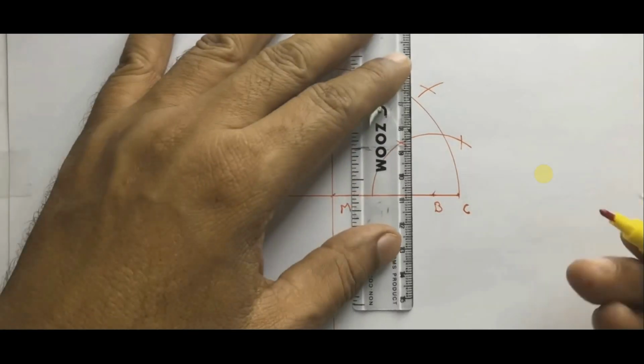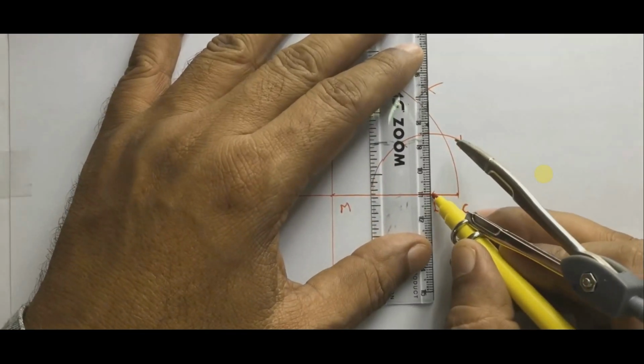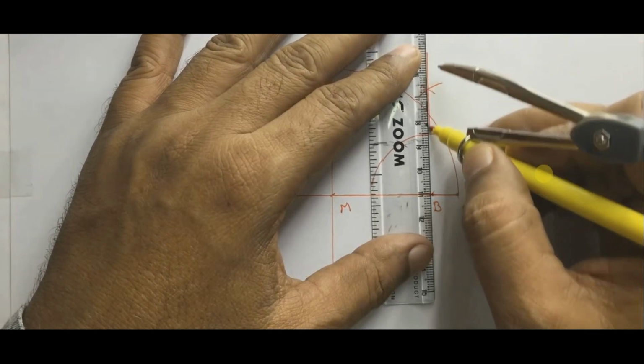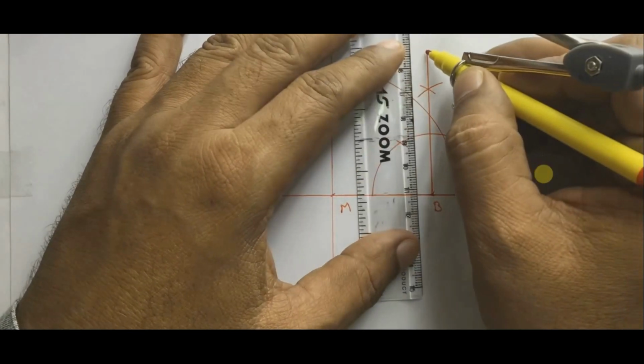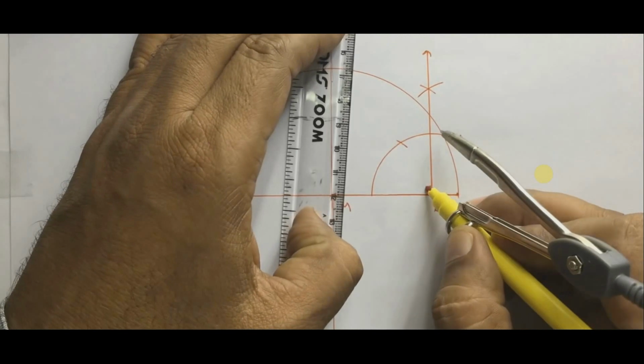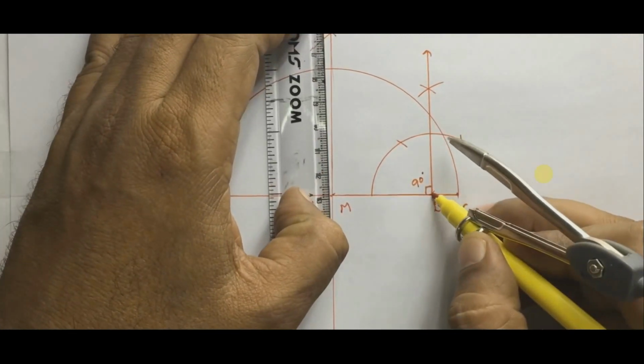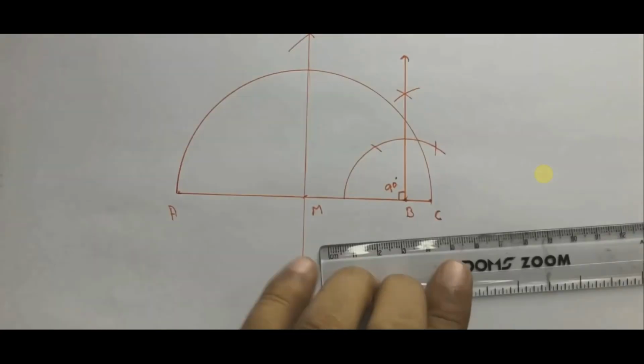Okay, now we'll join the point B and the intersection point at the top, and we'll draw this line. Then we get a perpendicular line at B. So this is the 90 degree.